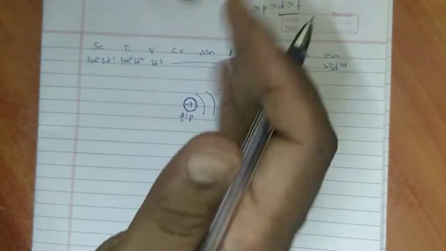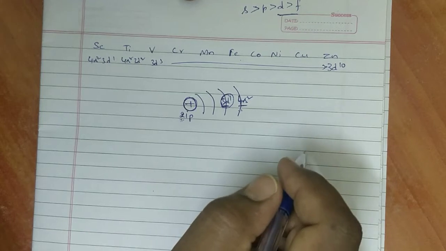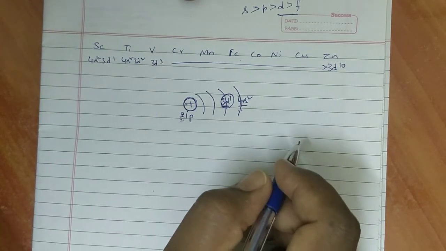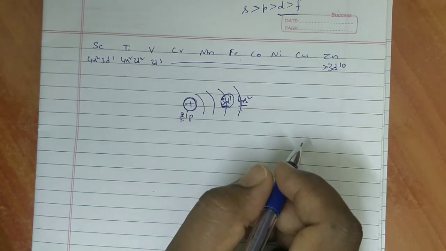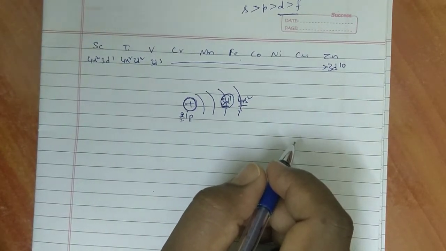Like one shield, it is not going to happen because of very irregular shape. It is very difficult to draw the shape for D and F. When the shape of the orbitals gets complicated to draw, shielding effect decreases.